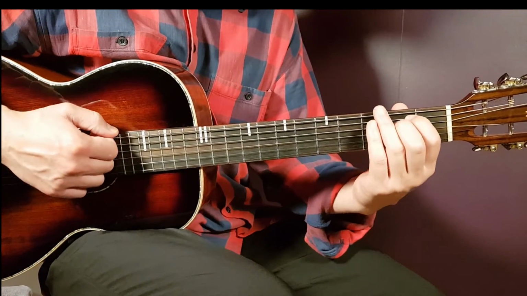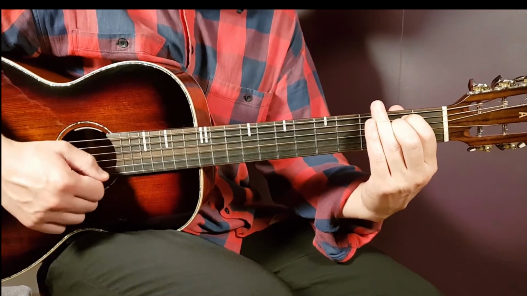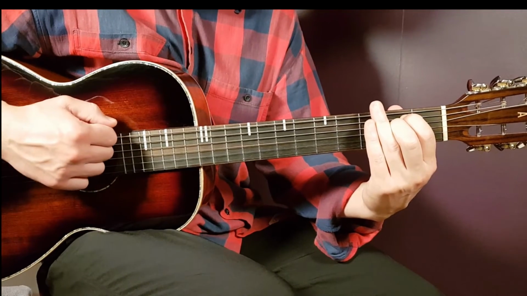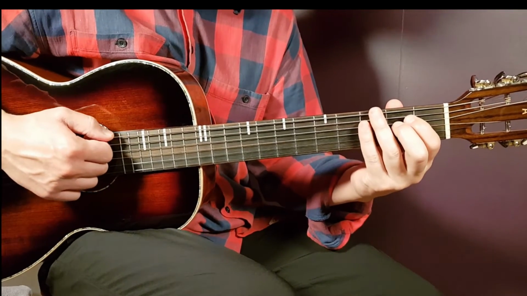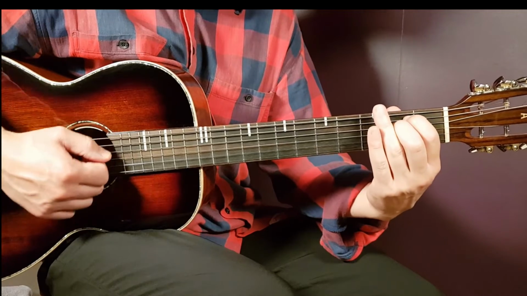So it goes like this slowly. That is 1 string round. So in tempo, a couple of rounds.